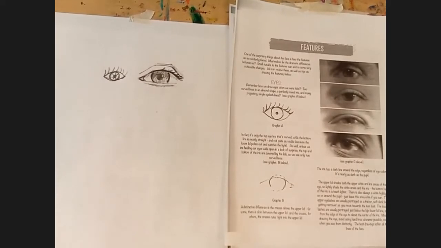For sure. For me, it's great. It's really demystifying. I find once I get the eyes wrong, I just lose the rest.